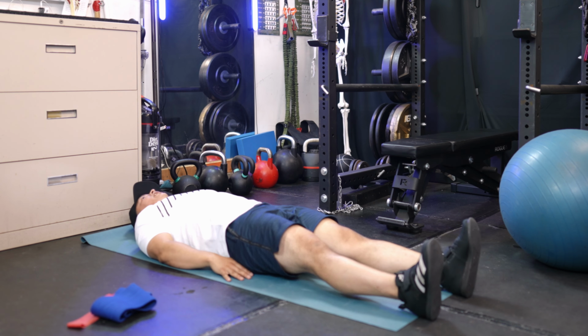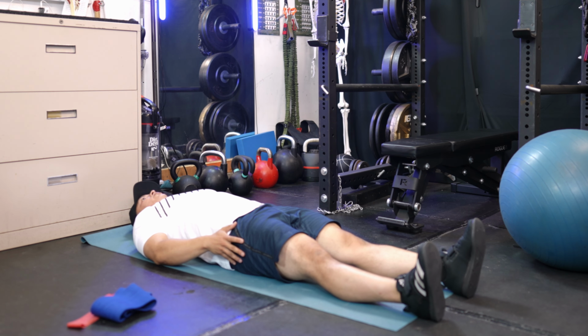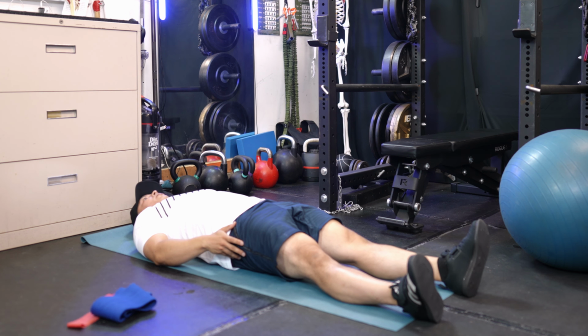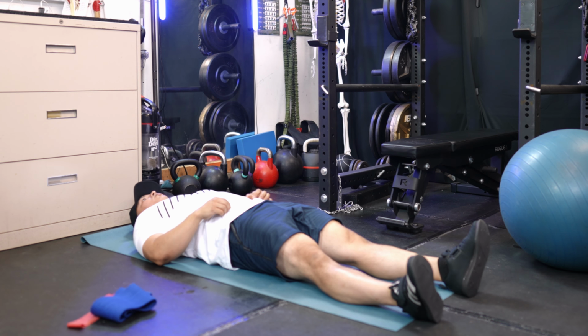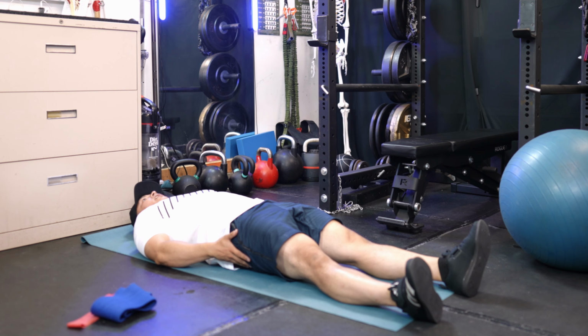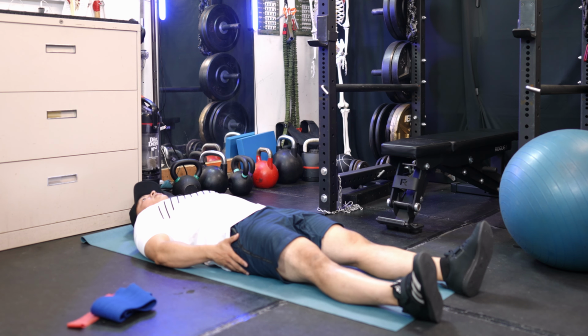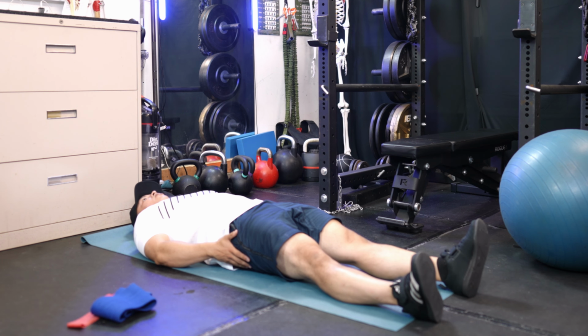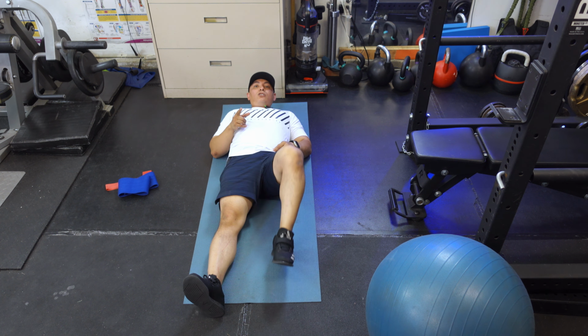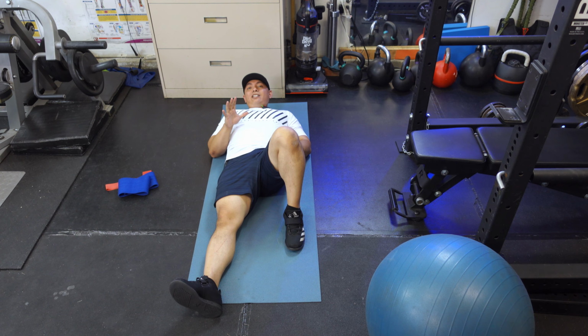You're going to lie down flat on your back, and all you're going to do is squeeze the butt. You are going to hold this position with the butt squeeze for about 5 seconds, and then relax. You're going to squeeze it again, hold for 5, and relax. You are going to do this for about 10 repetitions. So that's for your glute max.